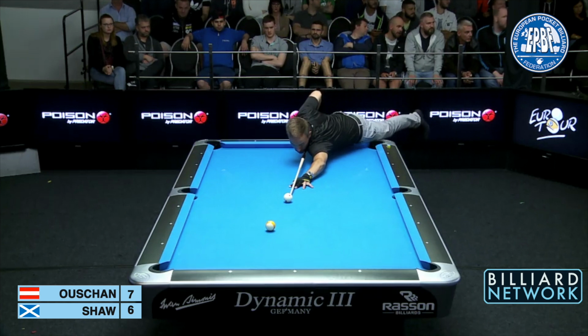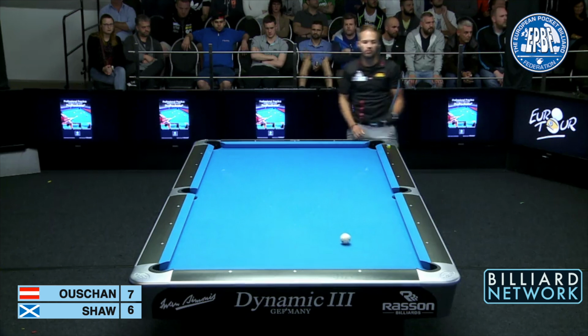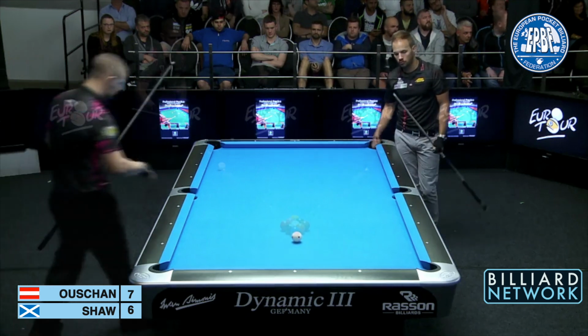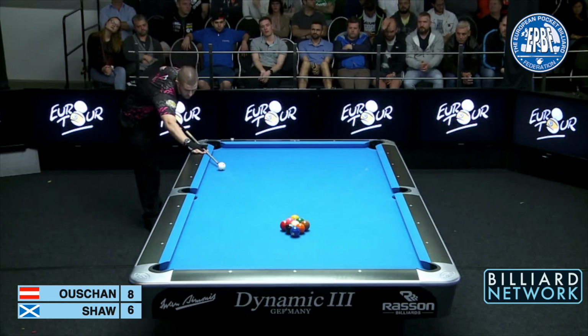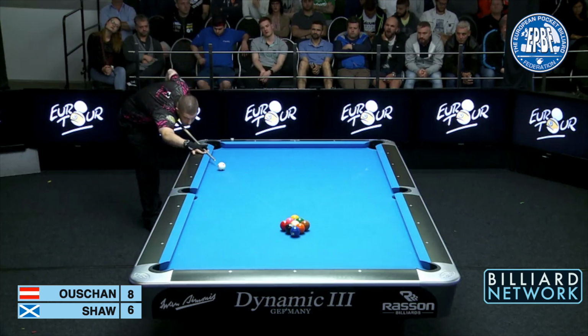Now he'll stun it 2 rails. Just lightly. I knew he was going to do that. One day he won't shoot that. When he starts missing them, he won't shoot it like that. 8-6, Abin OUSCHAN. Shaw to break.